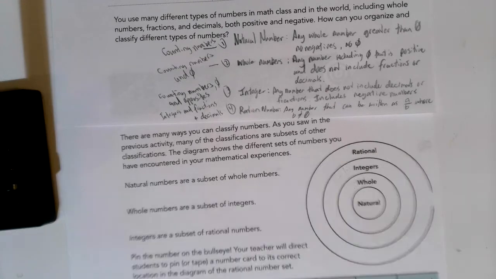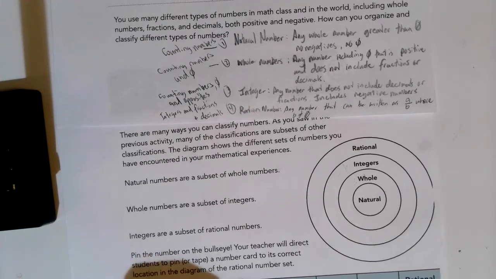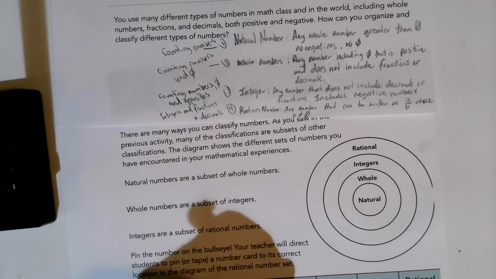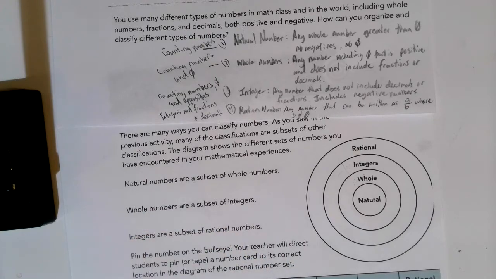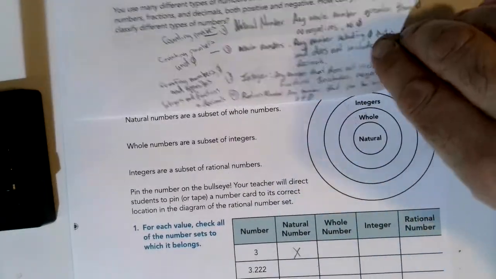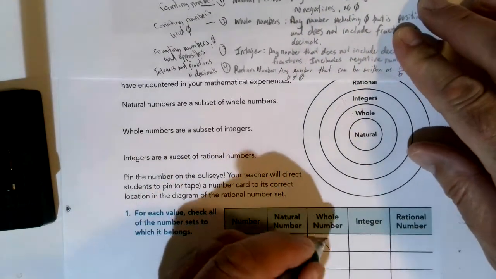Okay. So we're going to fill these first two out together. All right. And then you'll do the rest on your own. First off, number 3, is it a natural number? Yes, because it's a counting number. Is it a whole number? If it's a natural number, I know that it's a whole number.